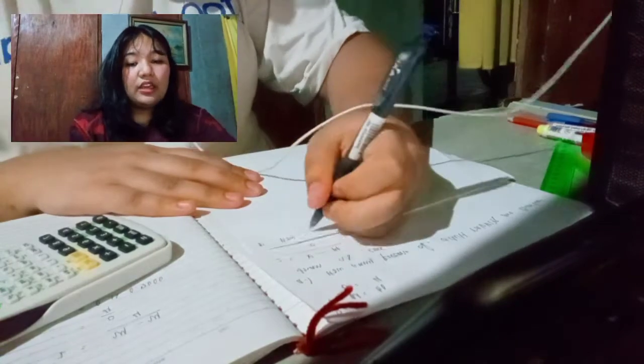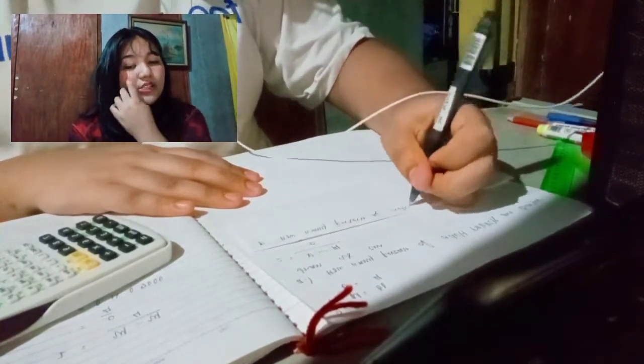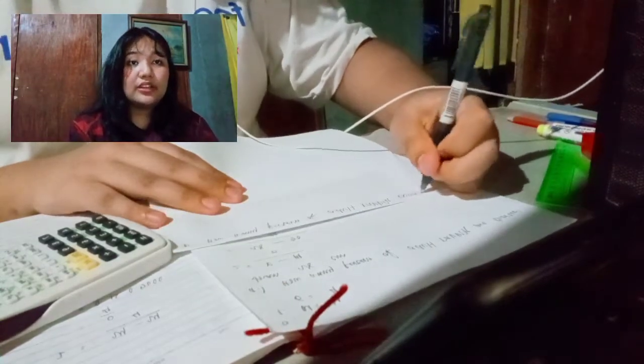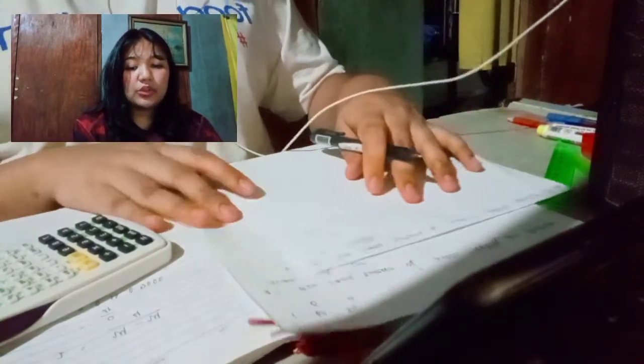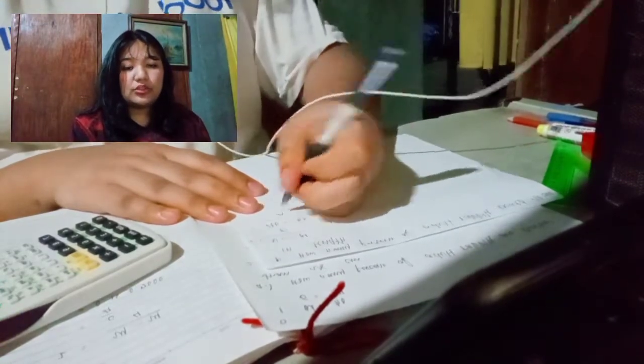So for B, how many percent of adult rabbits exceed 40 cm in length? Like the first scenario, I also wrote the given numbers that are needed for the solution. The mean is 30, the standard deviation is 4, and x is equal to 40. Next, I also wrote the formula that is needed to solve this scenario.